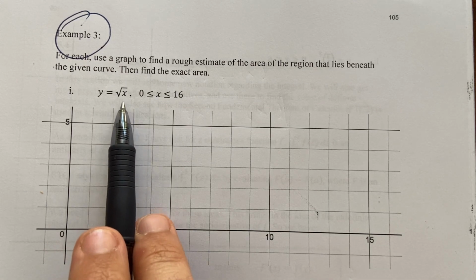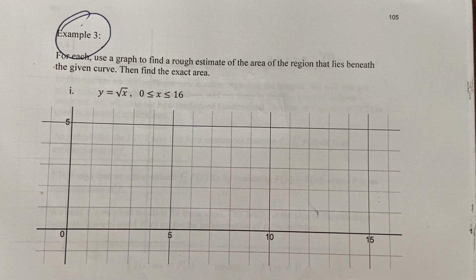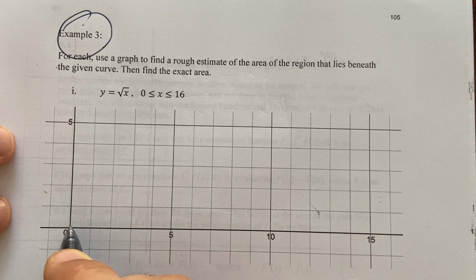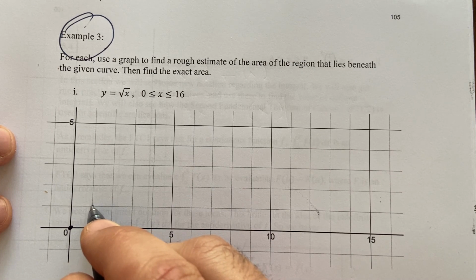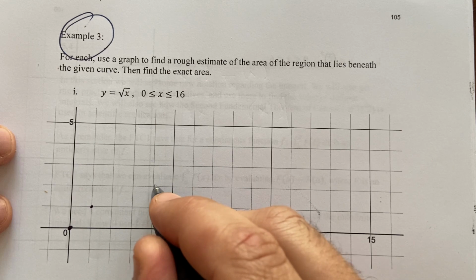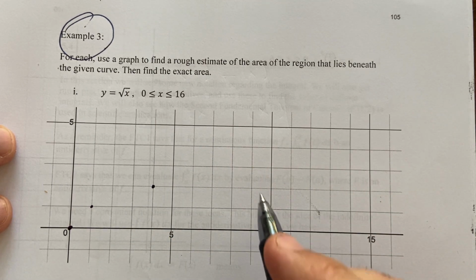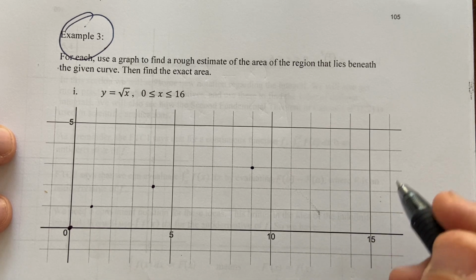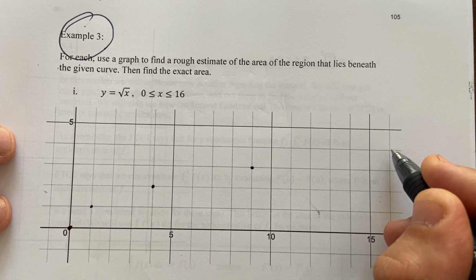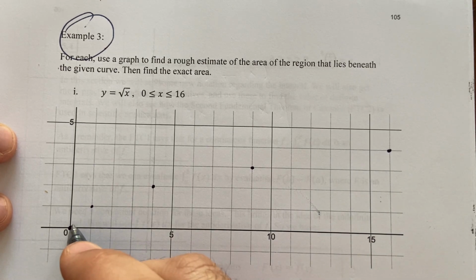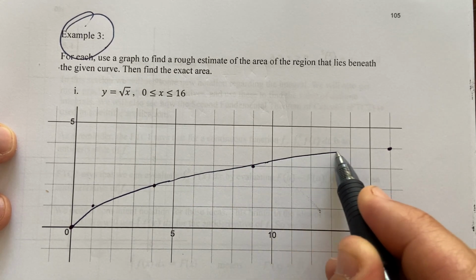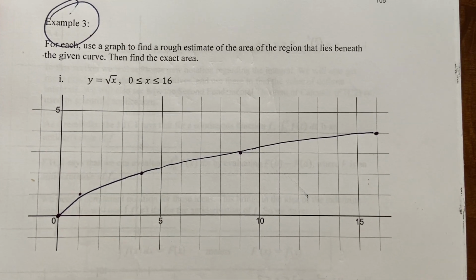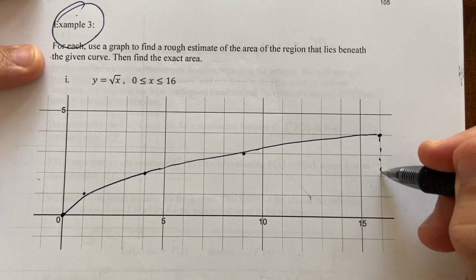So what I'm going to do is graph root x from 0 to 16. So square root of 0 is 0. Square root of 1 is 1. Square root of 4 is 2. Square root of 9 is 3. And then square root of 16 is 4. Okay, so this is roughly the region that we're talking about. So it's this amount of area.